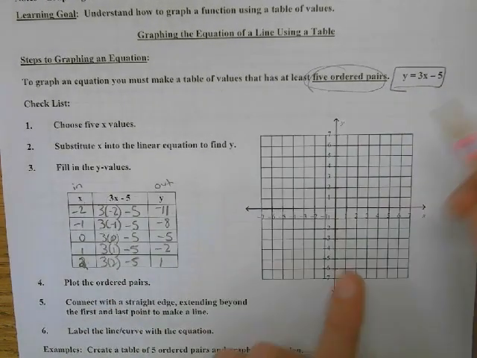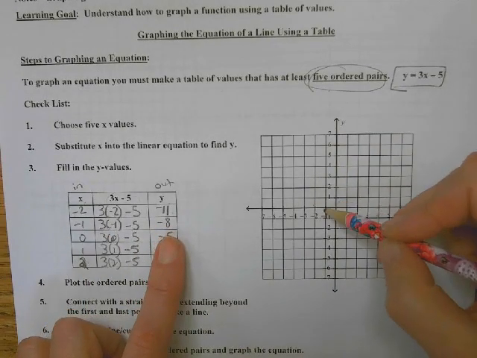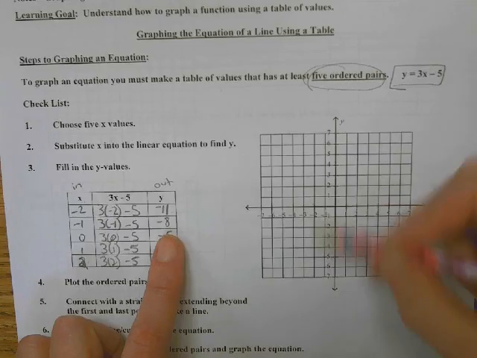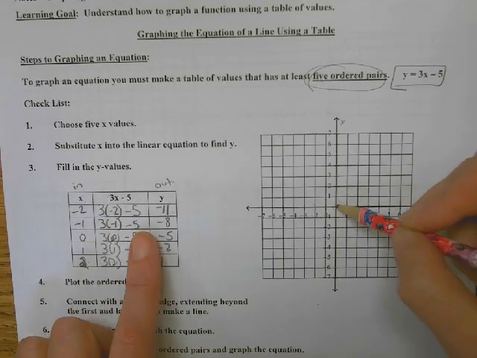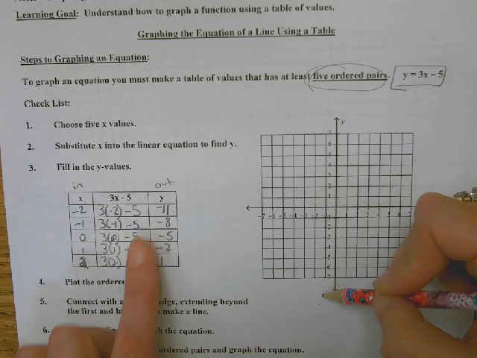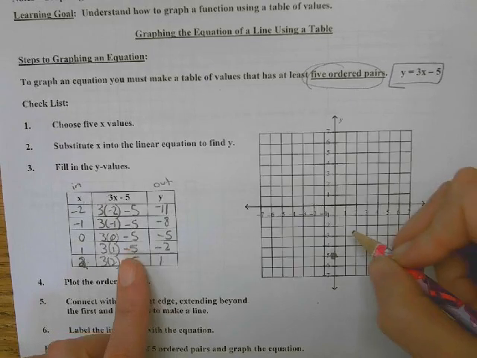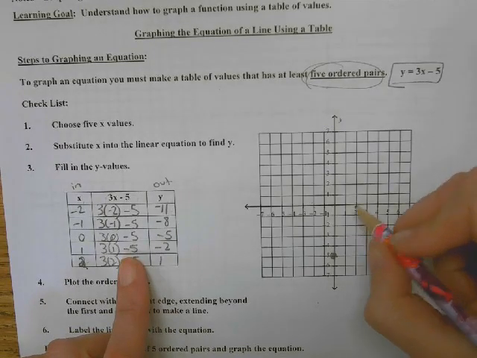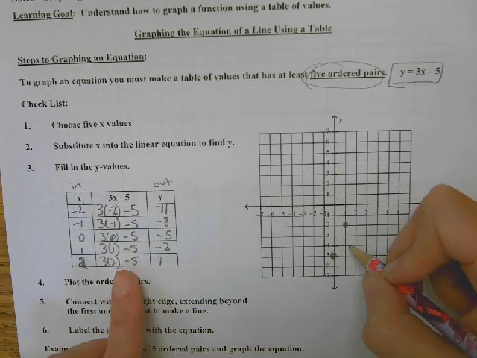Okay, then I graph. Negative 2, negative 11. Well, that is off my graph. Negative 1, negative 8. That is also off my graph. Sorry. Negative 2, negative 11 would be down here. Negative 1, negative 8 is also off my graph. So 0, negative 5. That's the first point I can graph. Then 1, negative 2. And then 2, 1.